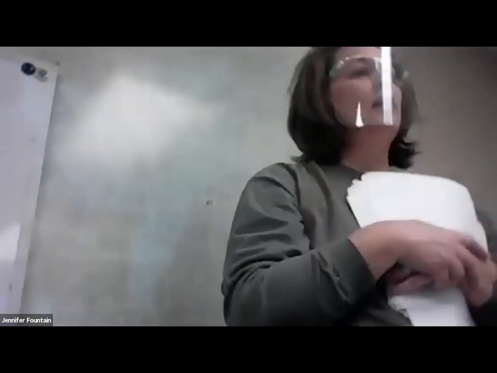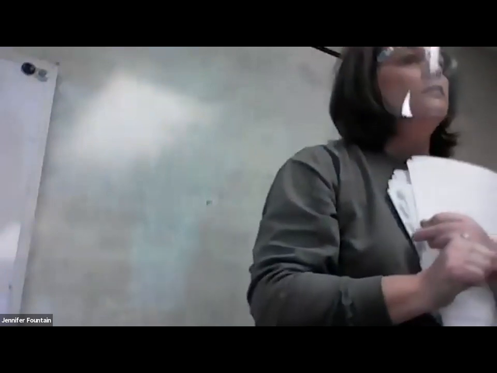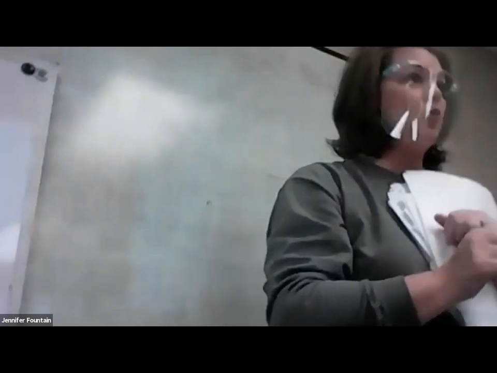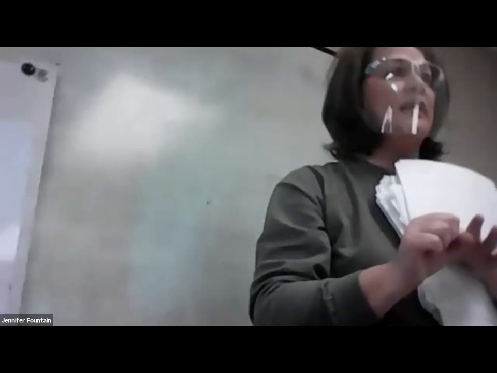So you should have out your papers for 4-4. So look and see, make sure they're in order. Section 4-4, 4-6, 4-7, and the chapter review. They should be in that order.